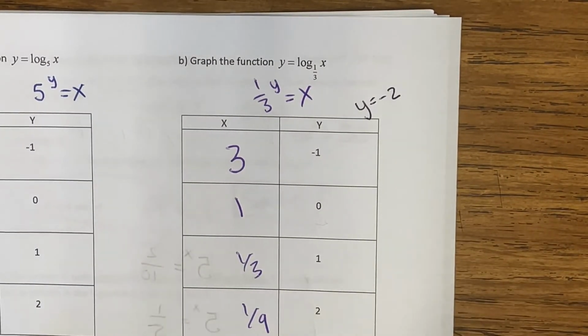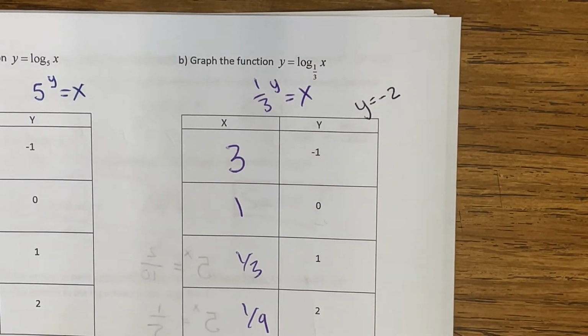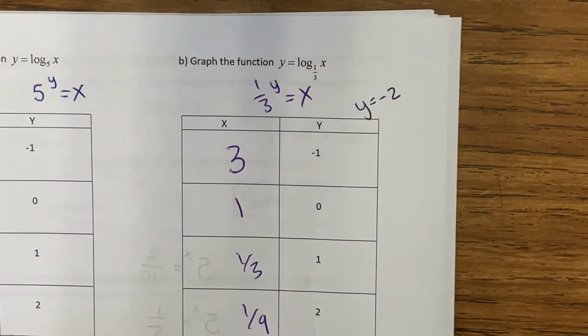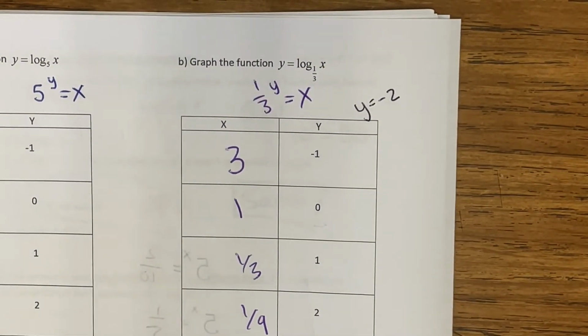And so one of the points that I'm aiming for here is 9, -2, which would have been way off screen over here. And I just realized I did not film any of that. Damn it.